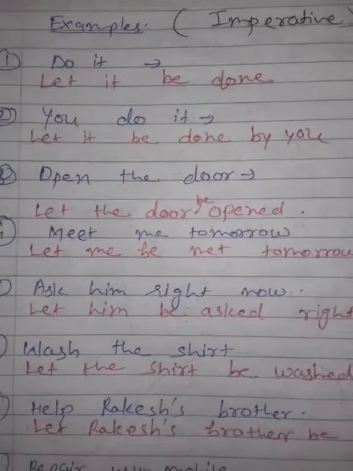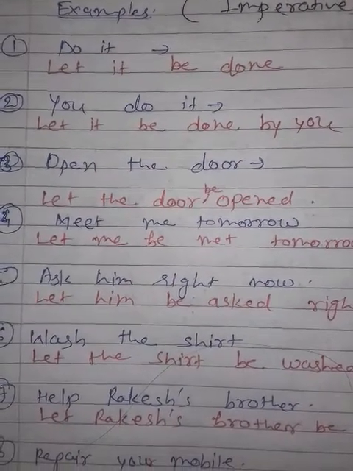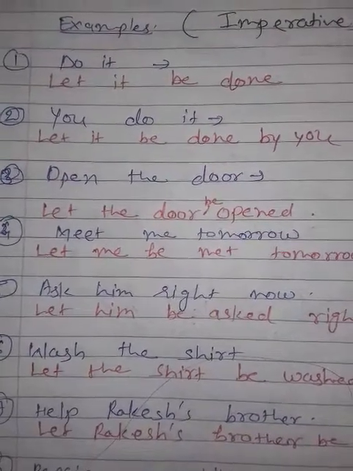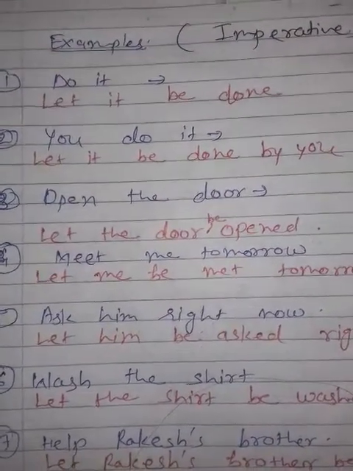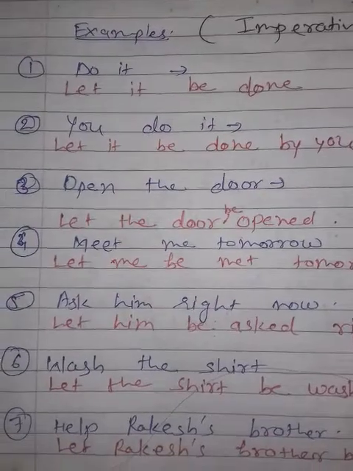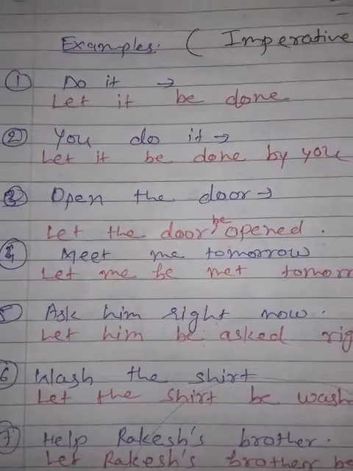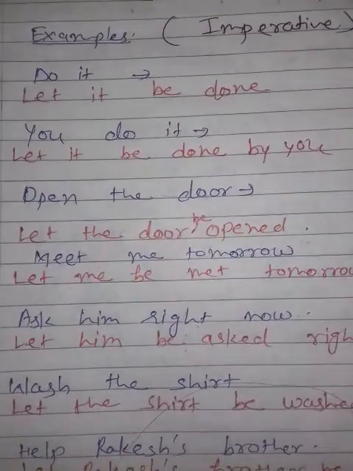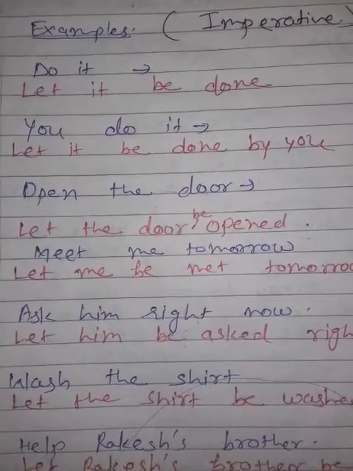In an imperative sentence, you have to first recognize the object. Now you can see the examples. Do it. Do what? It. So it is the object.